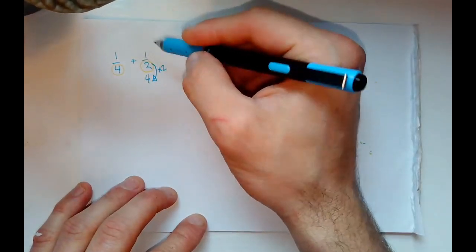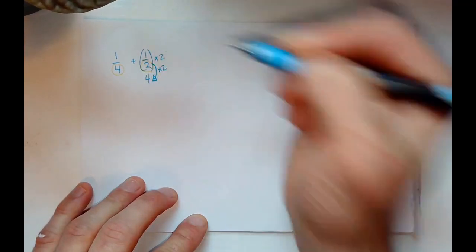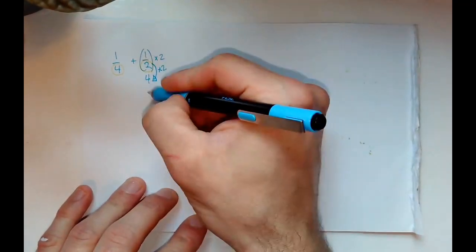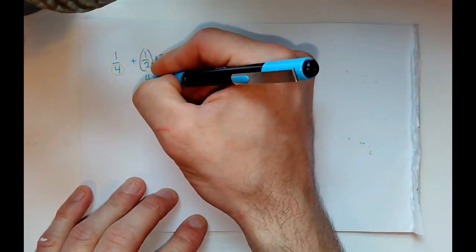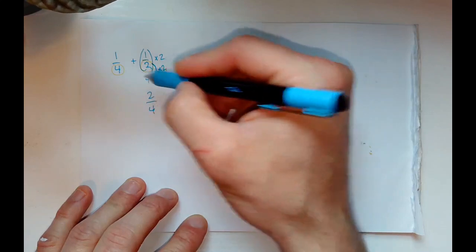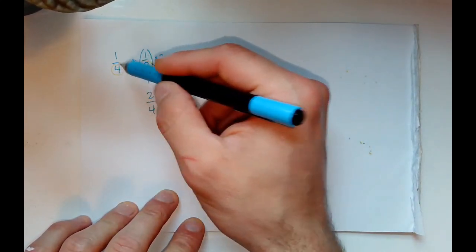So this new fraction, this whole thing, is times 2. That gives us a new fraction of 1 times 2 is 2, 2 times 2 is 4. So this is an equivalent fraction. It's the same fraction written a different way. Now notice, this is fourths. This is already fourths. We don't need to change this.